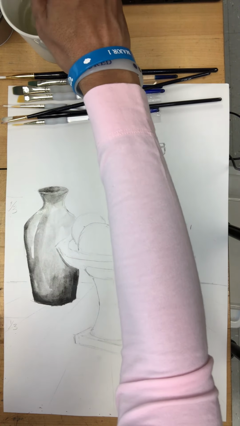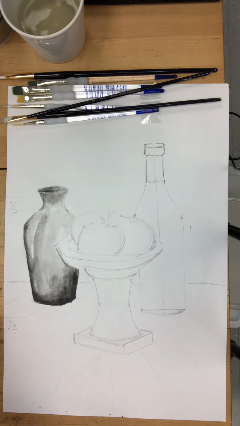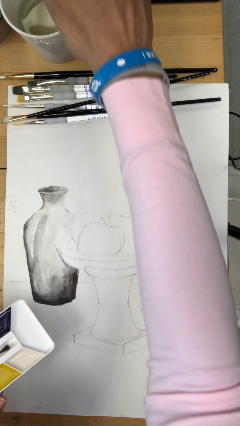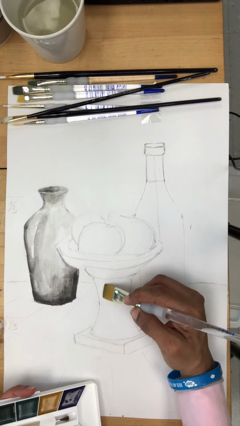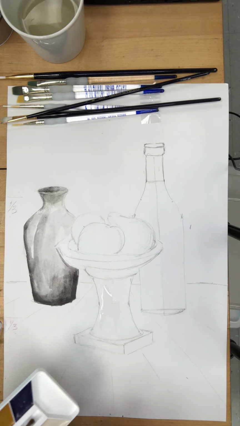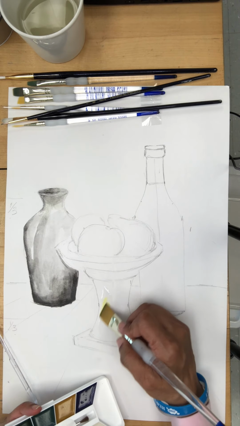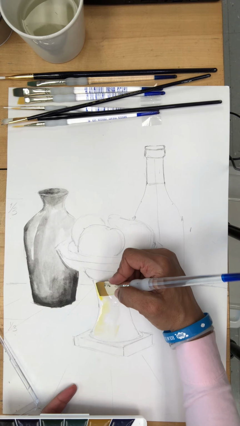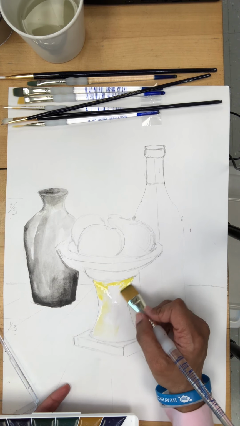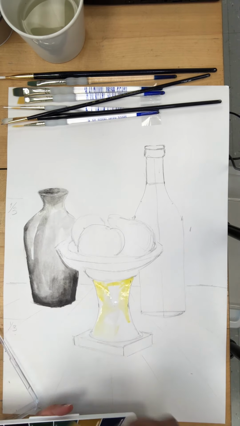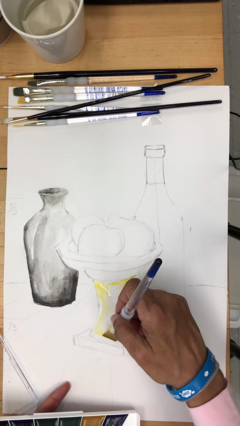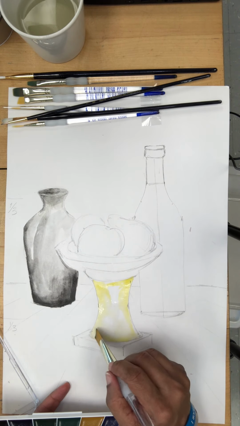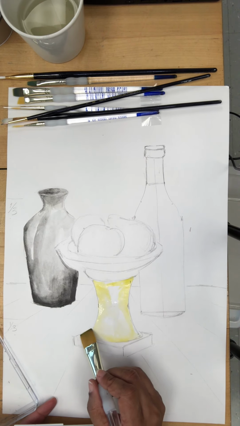So here again, for my large areas, you want to do an underpainting. An underpainting says you lay your color down, you lay your water down, and you add your color on top. So that basic underpainting color is moved very quickly across the space that you're working in. This is what we call positive space. This is the form that you're working on, positive space.